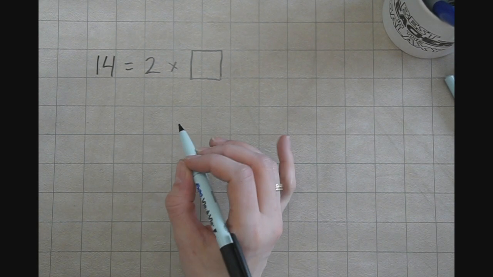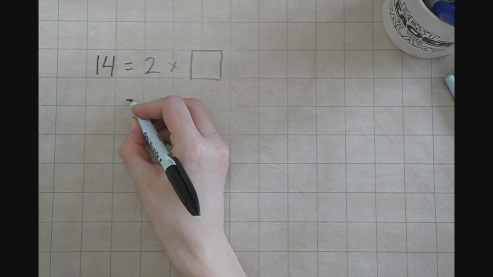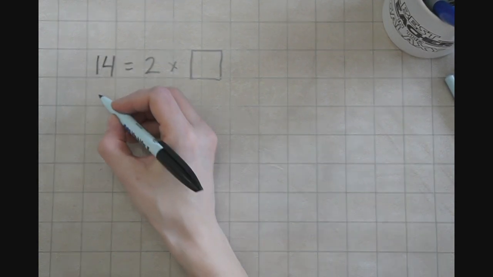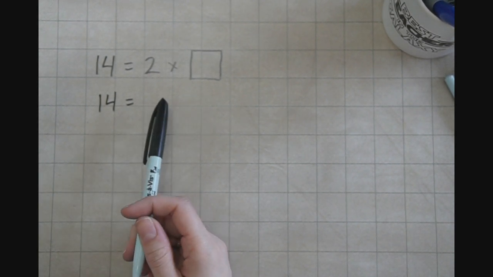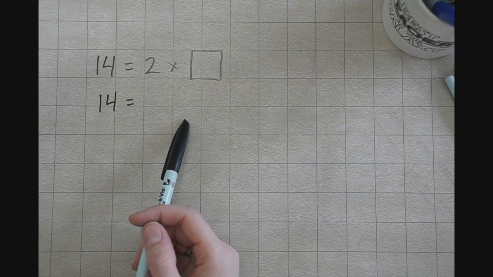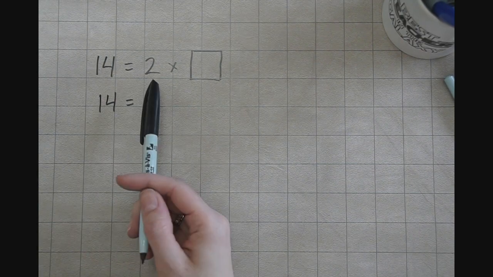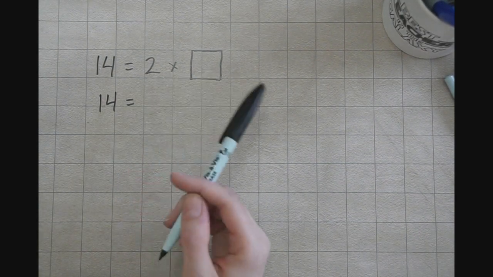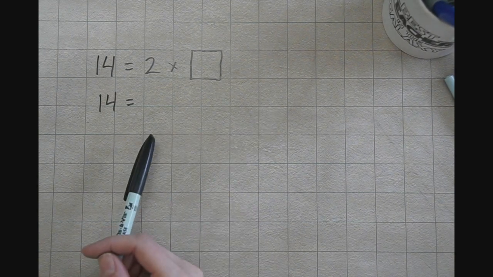All right, so I hope that in your journal you did something like this. You brought the equal sign down. We know that that side equals 14. Then for over here, you might have had a few different strategies. You might have thought about, what number can I double to make 14? Because 2 times 2's facts are doubles facts. You might have used your fact family knowledge.